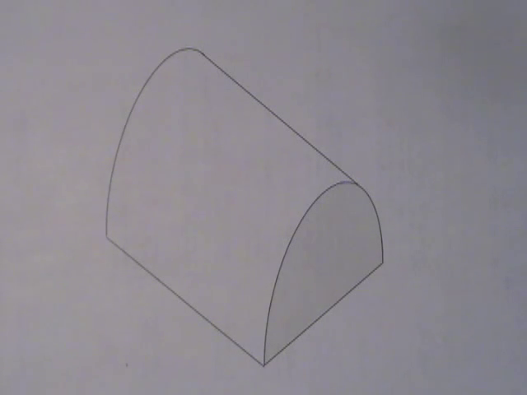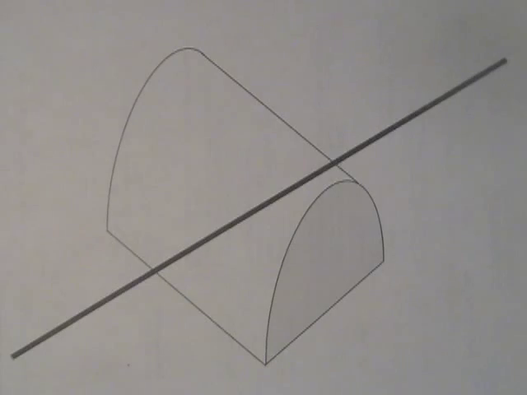I have zoomed in on the curved surface so you could see more clearly the construction lines we have to make. You have to imagine we still have a pole off here to the left, and it's casting a shadow off to the right. This is where the shadow would be if the curved surface was not there.